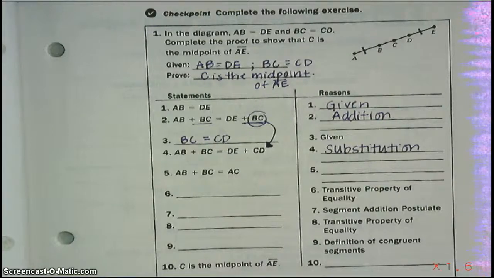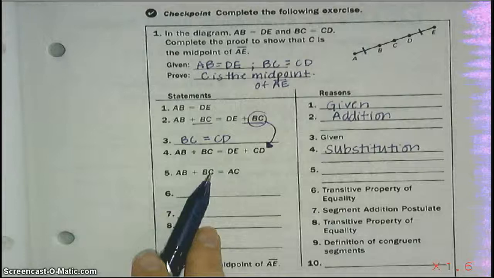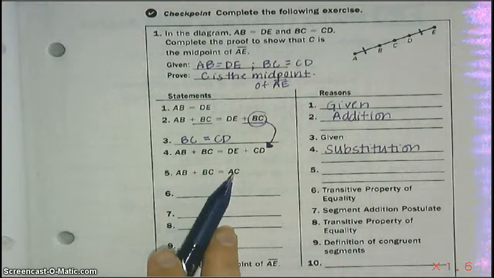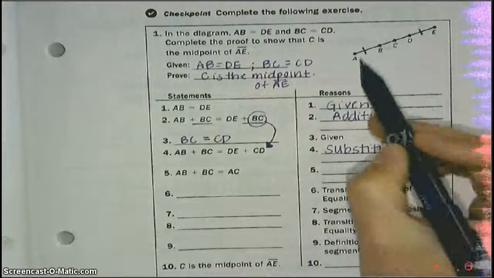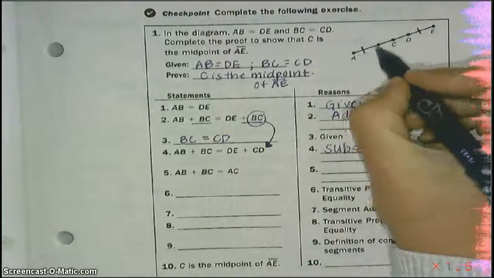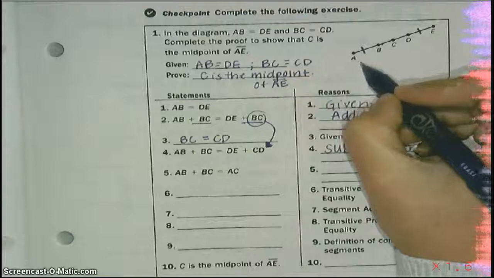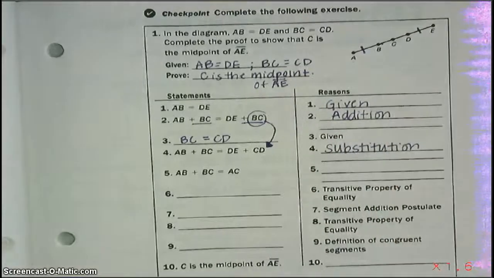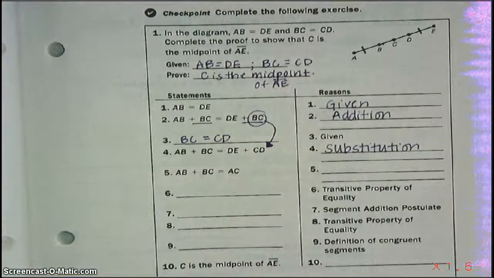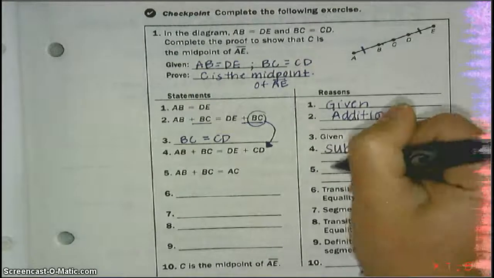So this next one, it says that AB plus BC is equal to AC. And let's just double check to make sure that that makes sense. So AB, which is this segment, plus BC, which is that segment, is equal to the whole thing, AC. This is true, and you might even be able to compare it to something that we did in the last proof. This would be segment addition.